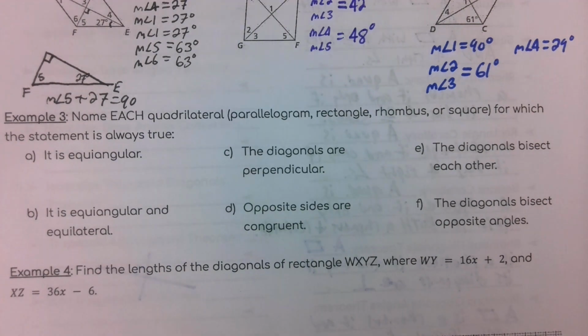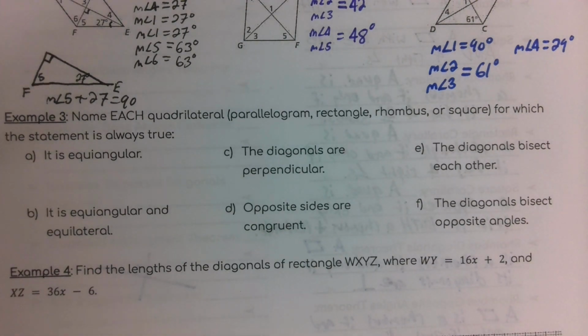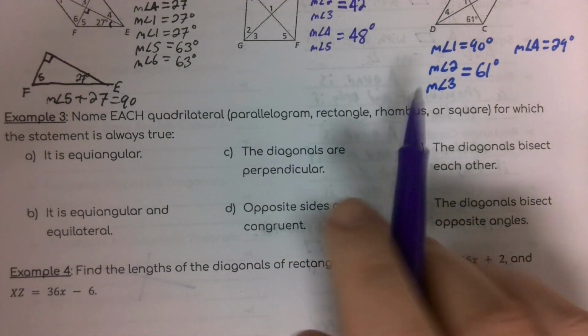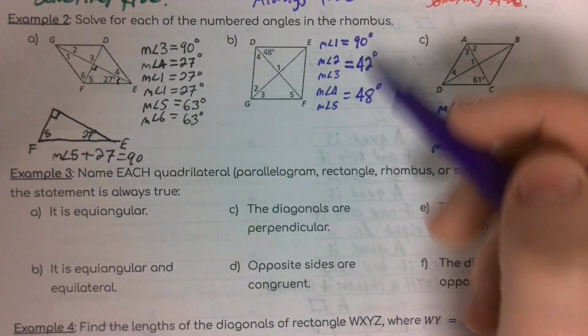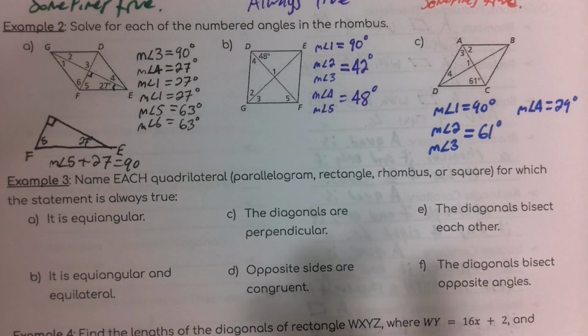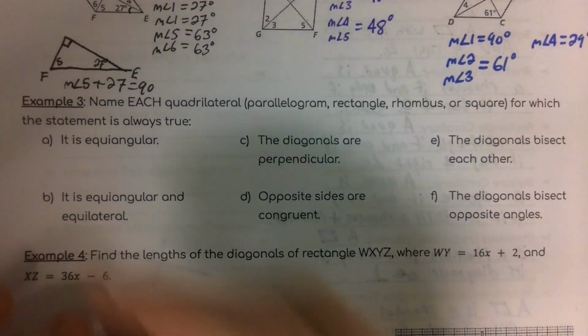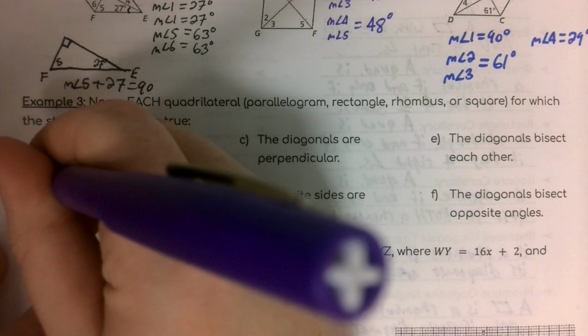So, for part A, which of these shapes are equiangular? All the angles are the same. Well, not parallelograms, not rhombuses. We just did activities that showed that rhombuses don't have the same angles. Rectangles and squares, though, both have 90-degree angles.